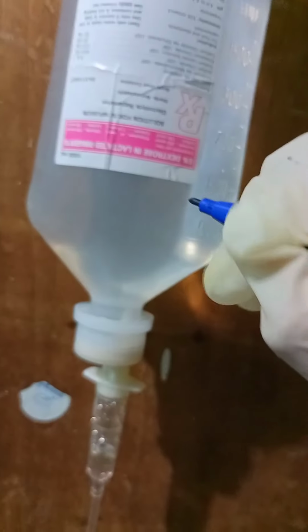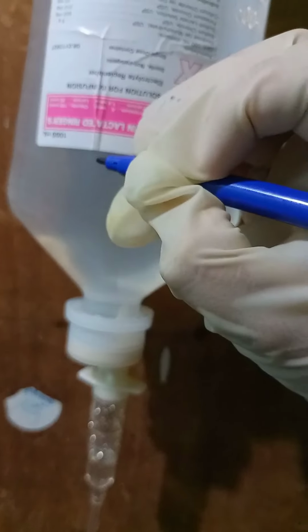Write on the IV label the date and time of insertion.